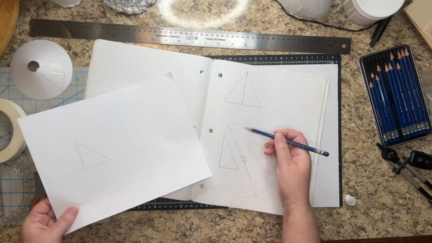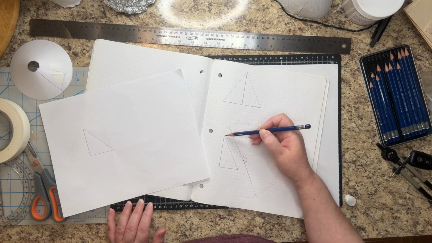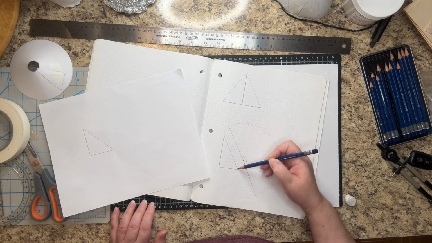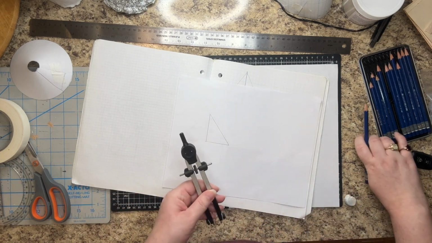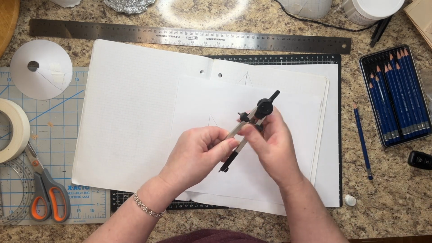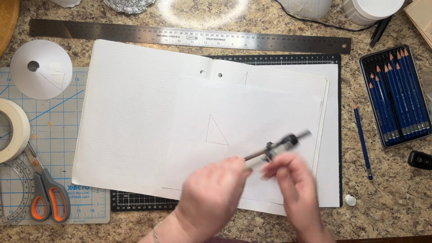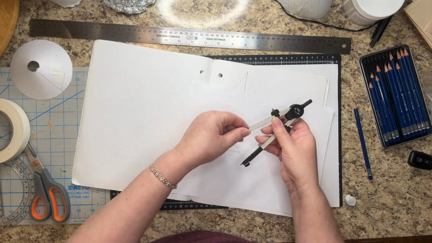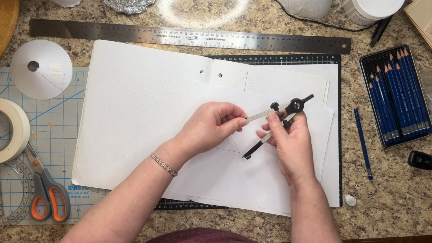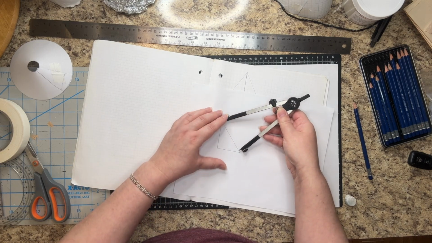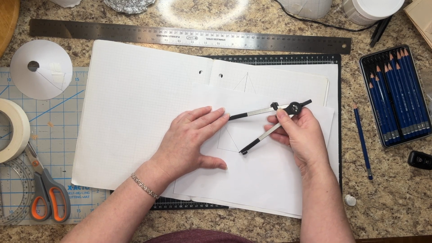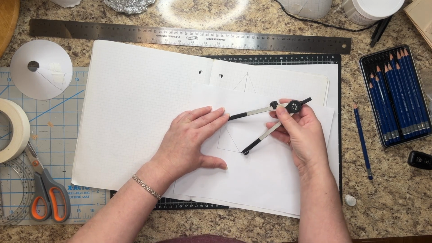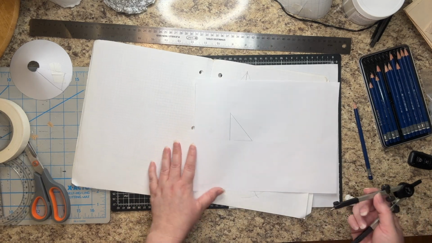Now the first thing we're going to do is open our compass from the distance from here to here on the side, right? Let's get that open. Okay, so then we got our compass.